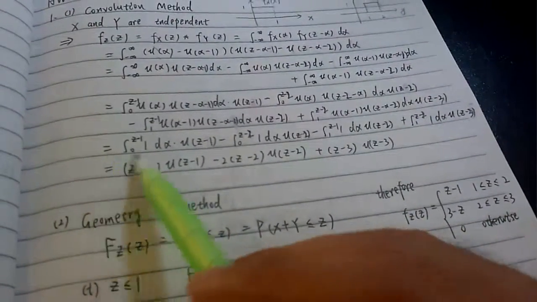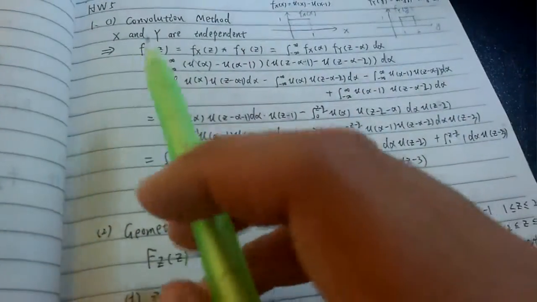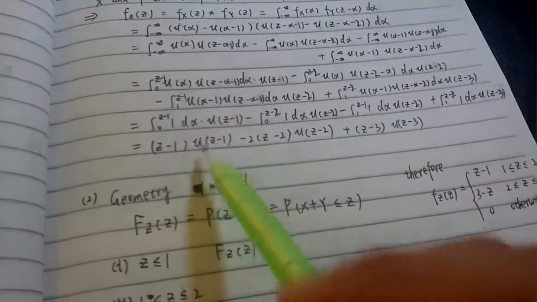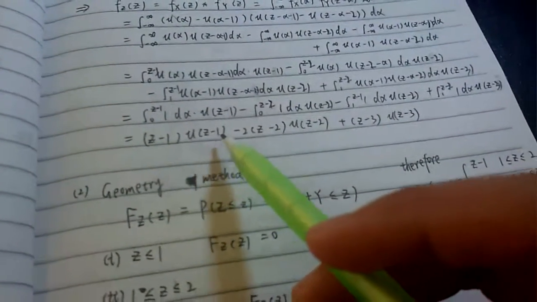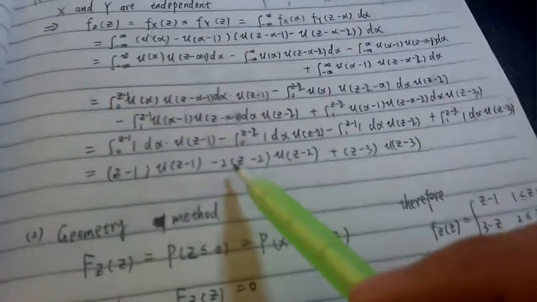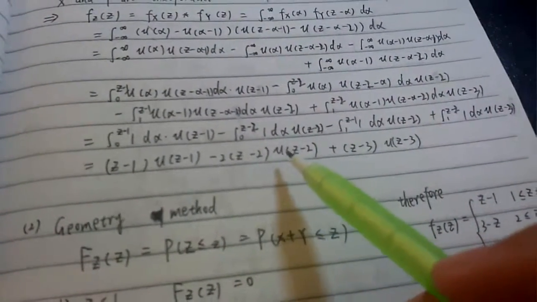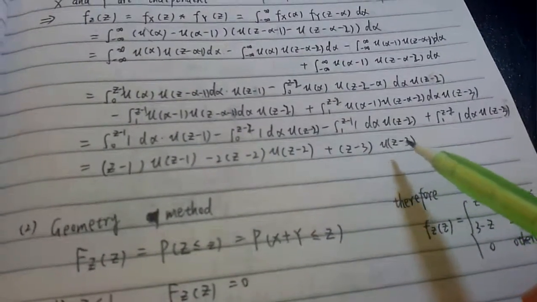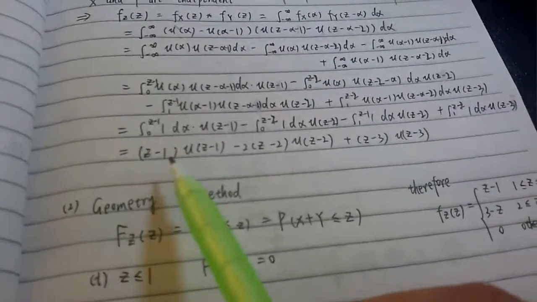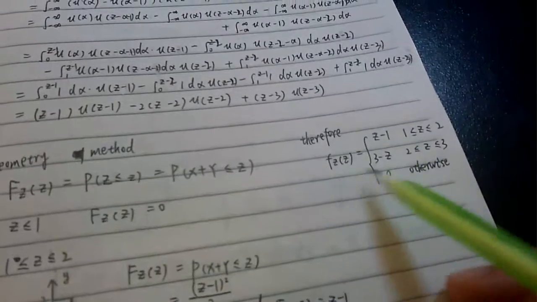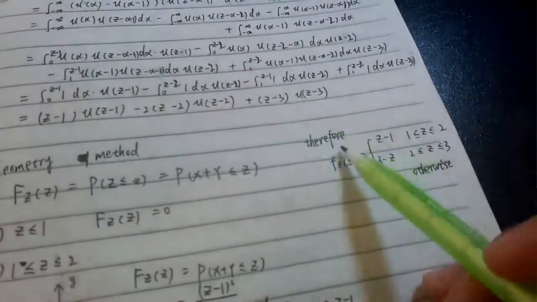Just calculate this equation. We can get f_Z(z) is equal to (z minus 1) u(z minus 1), minus 2 (z minus 2) u(z minus 2), plus (z minus 3) u(z minus 3). This is f_Z(z), and we can get these two parts are the same. We can rewrite this part.